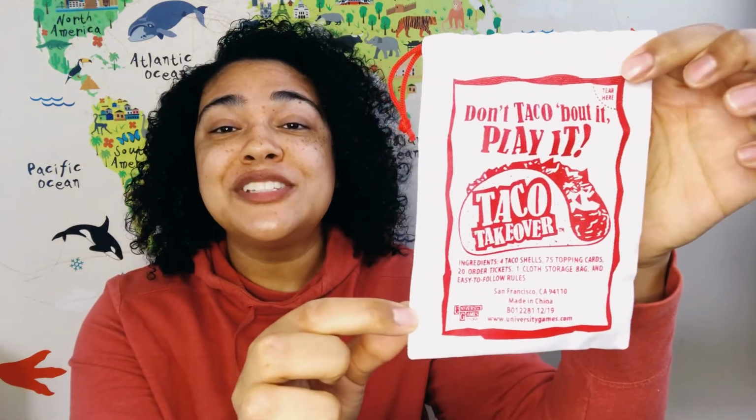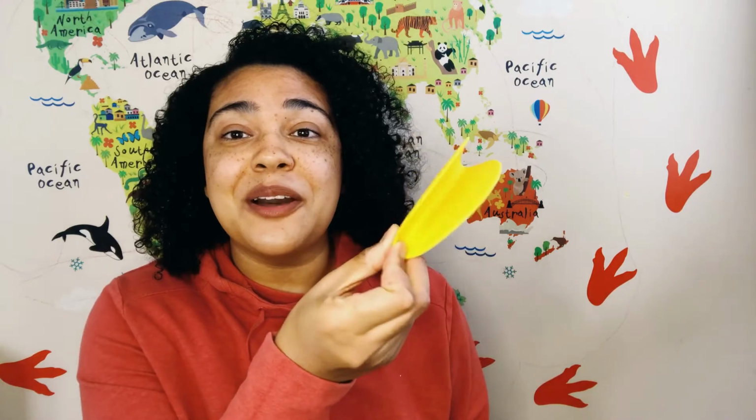Let's talk about 2 extras that we did during this taco unit study that weren't necessarily an activity or book. One is Taco Takeover. So this is a cute game that I found on Amazon, and I literally just searched for taco game and this one popped up. Everyone gets a taco shell. So you get these little taco shells. They're very sturdy taco shells. You can't break them. My 3-year-old likes to break stuff, so this was really helpful.